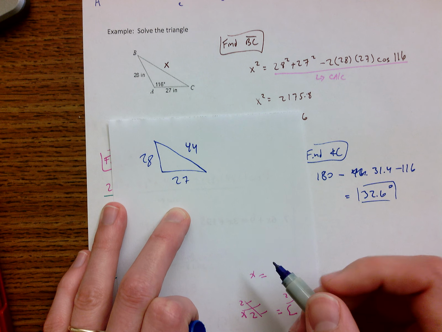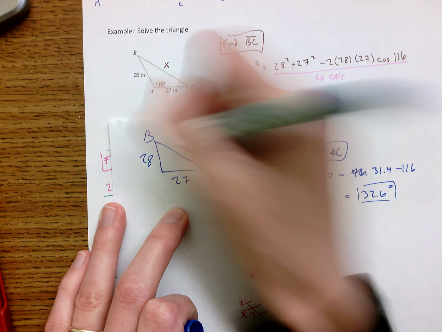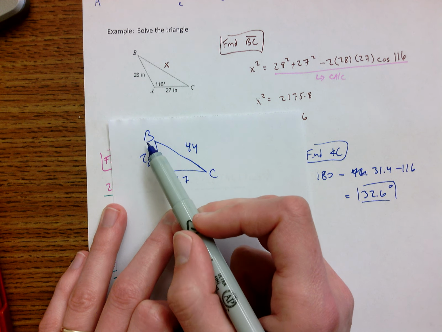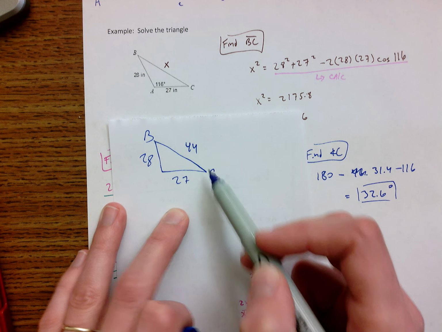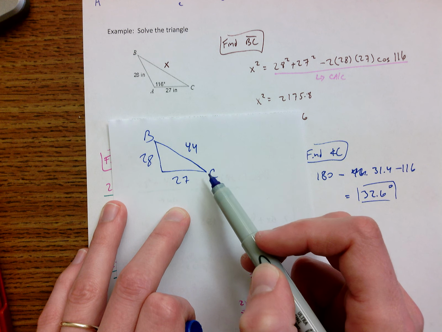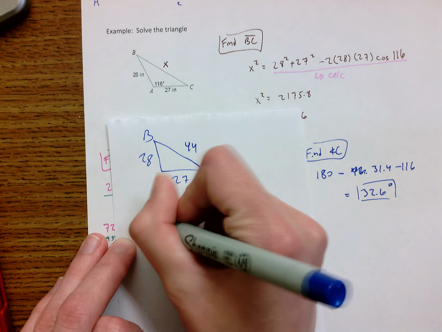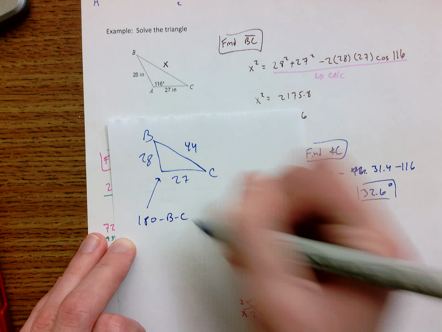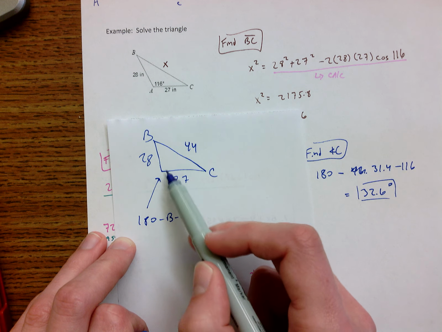And they asked us to find an angle. In order to do that, you would have to start by finding angle B with the law of cosines, and then from there figure out what angle C is, either with the law of sines or another law of cosines, either way. And then this guy would have to be the one that you would do 180 minus B minus C, because you can't use the law of cosines to find obtuse angles.